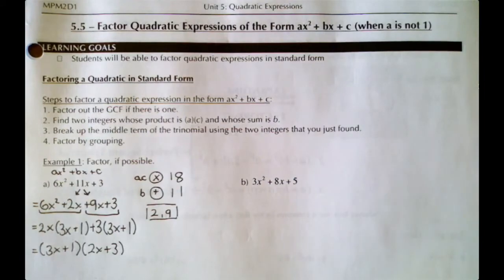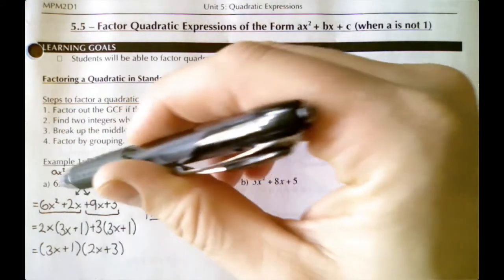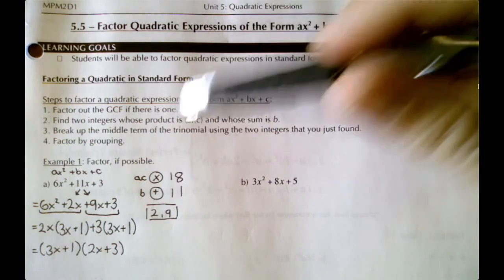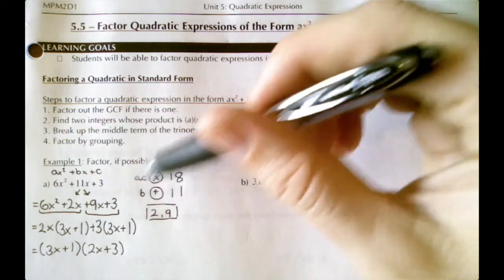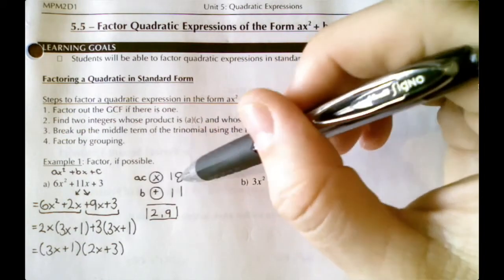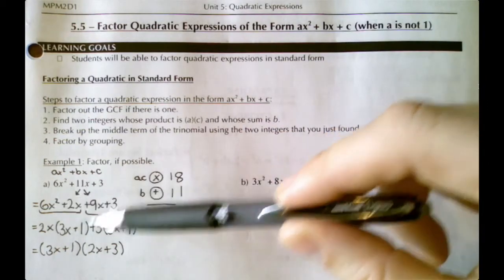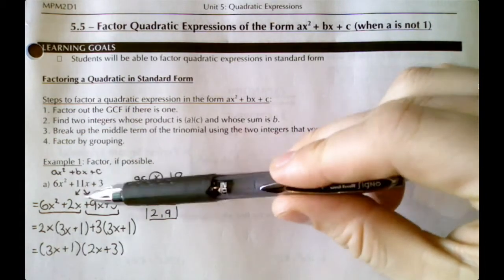All right. So this is the factored form of this trinomial. There's a lot in this example. The nice part is, the only part that should be new is breaking down the 11. We've worked with multiplying and adding, except we're multiplying to something different this time. And we've done grouping and common factoring. So the only new step is breaking down the 11.